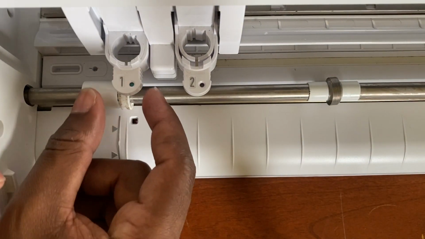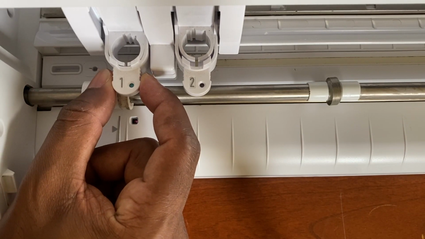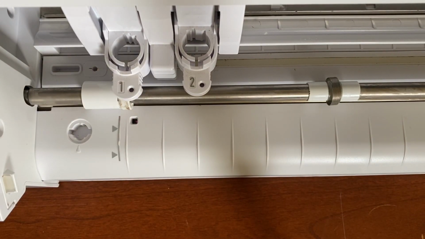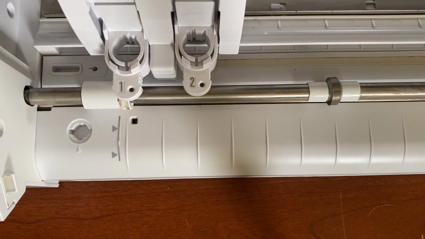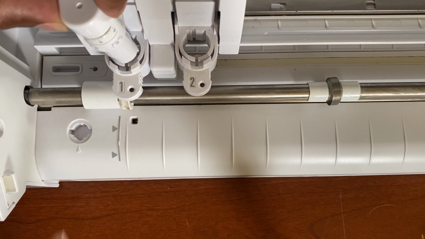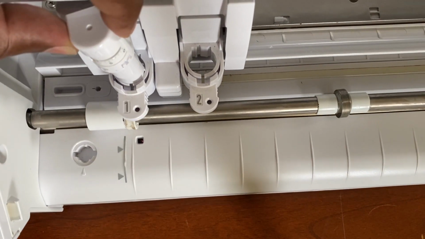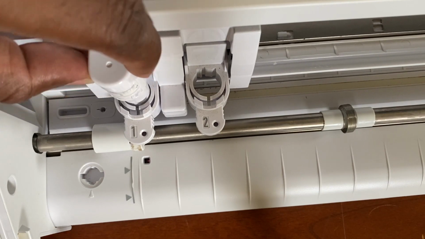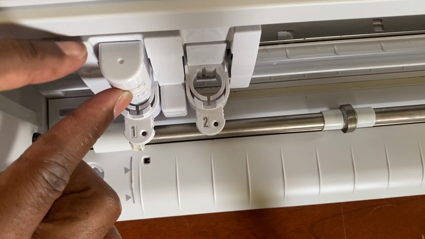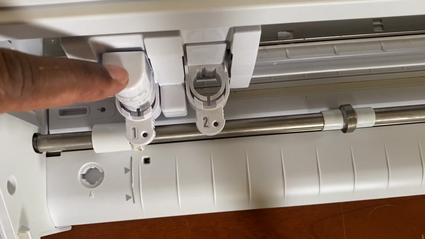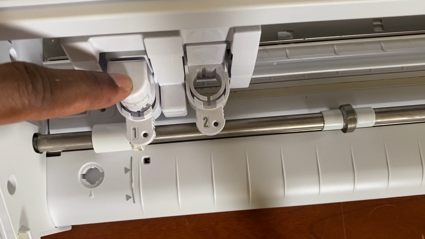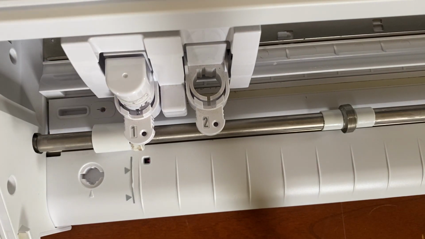What you want to do is to make sure you unlock that cartridge, and you want to slip and slide your Autoblade into place. And once your Autoblade is in place, as you can see, it sat down there very well.